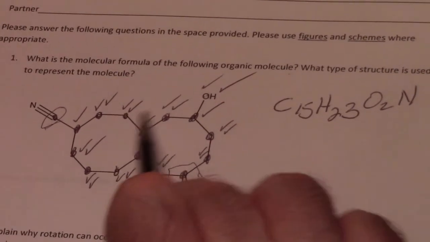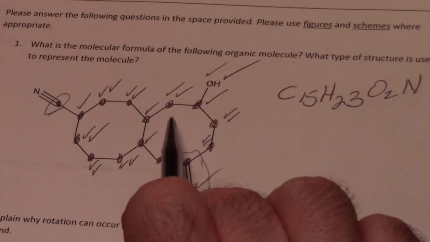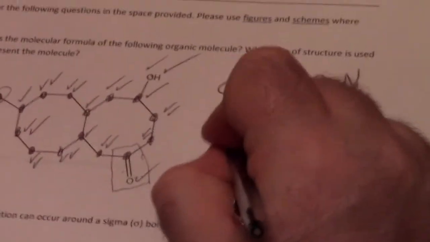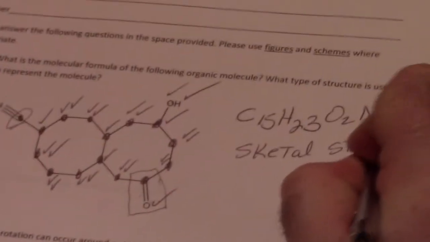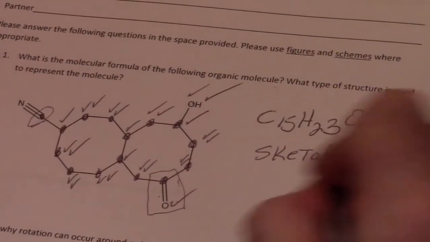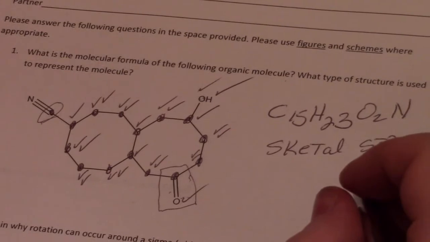Now, what kind of structure is this? This is either a bond line or a skeletal structure. I would have taken either answer there. So this is a skeletal structure. You should have had both of these answers correct to get full credit on that problem.